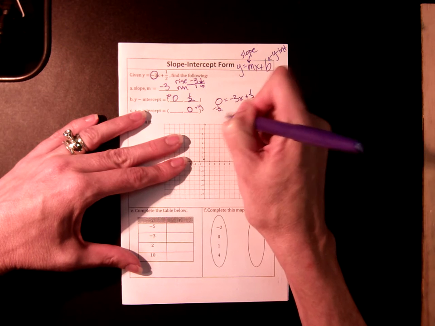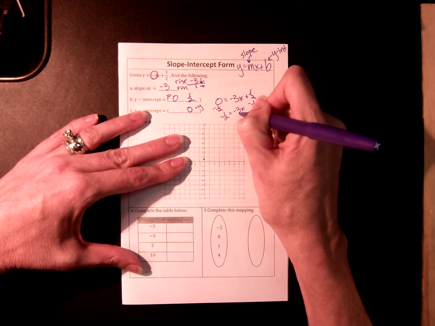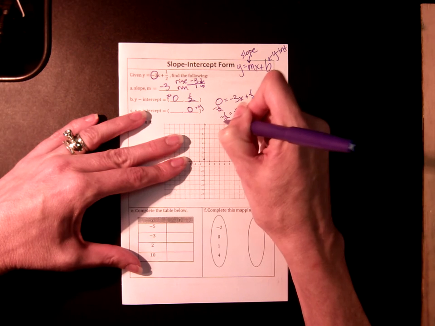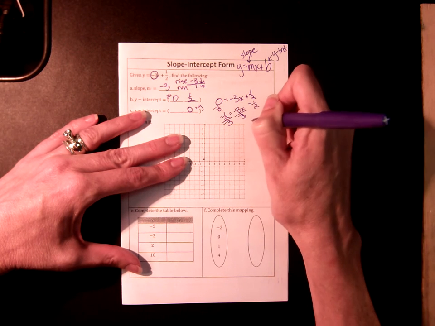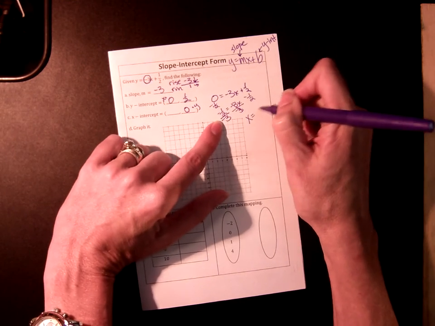Subtract 1/2: -1/2 equals -3x, divide by -3. When we do that, I get x equals... a negative divided by a negative is positive, so I don't have to worry about that.